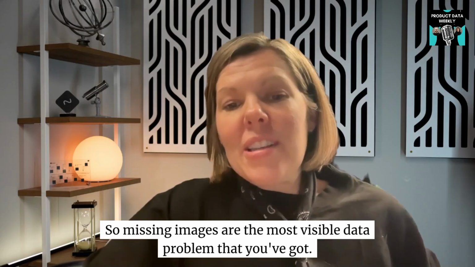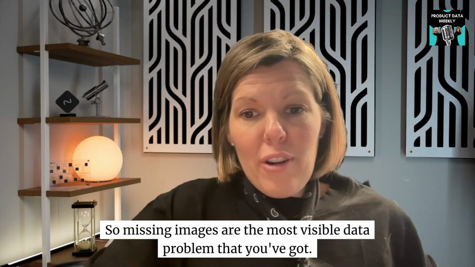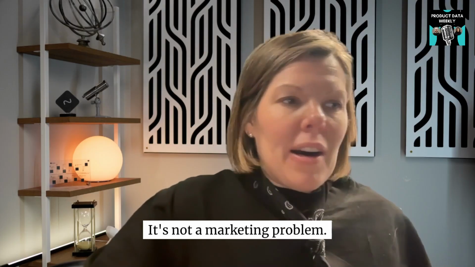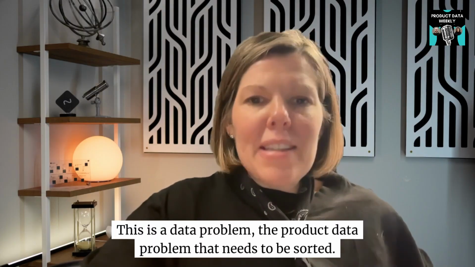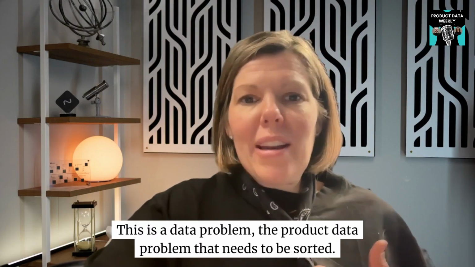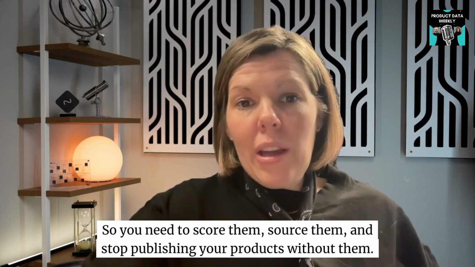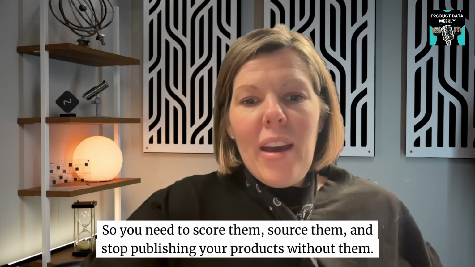Missing images are the most visible data problem that you've got, so you need to start treating them like a data problem. It's not a marketing problem. This is a product data problem that needs to be sorted. So you need to score them, source them, and stop publishing your products without them.